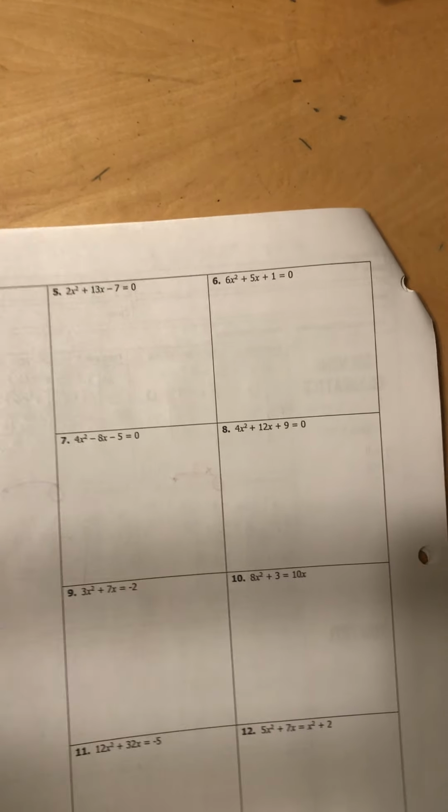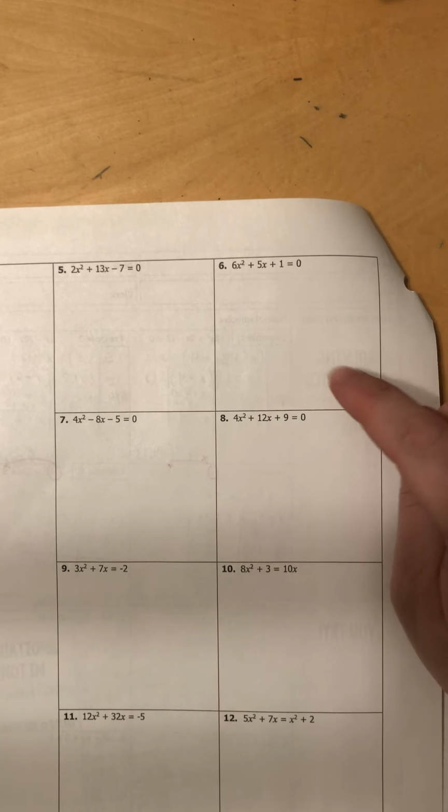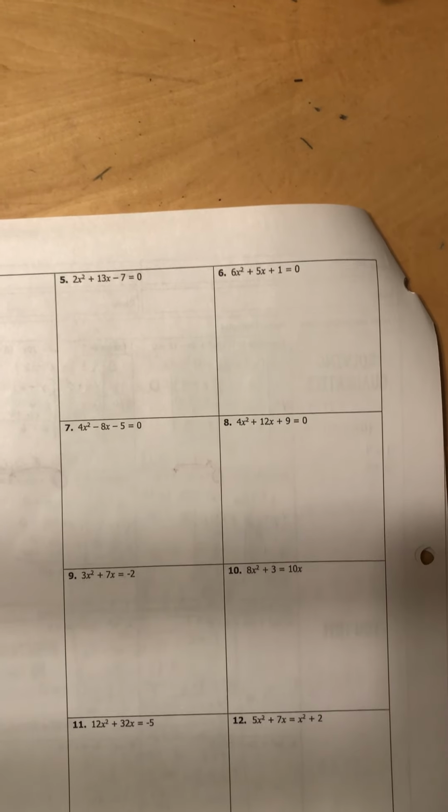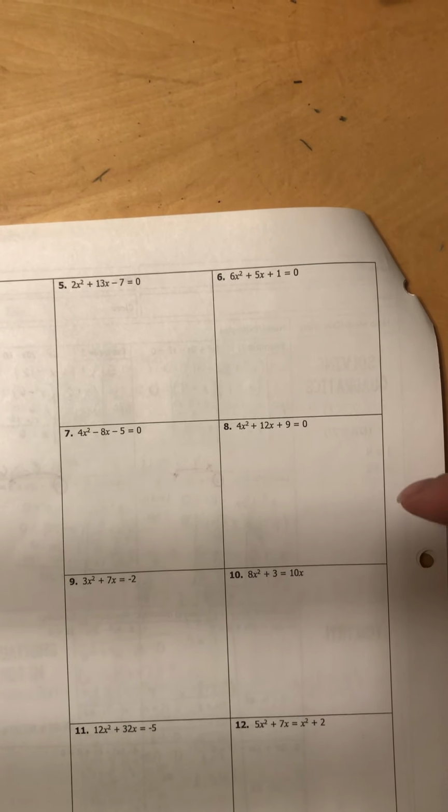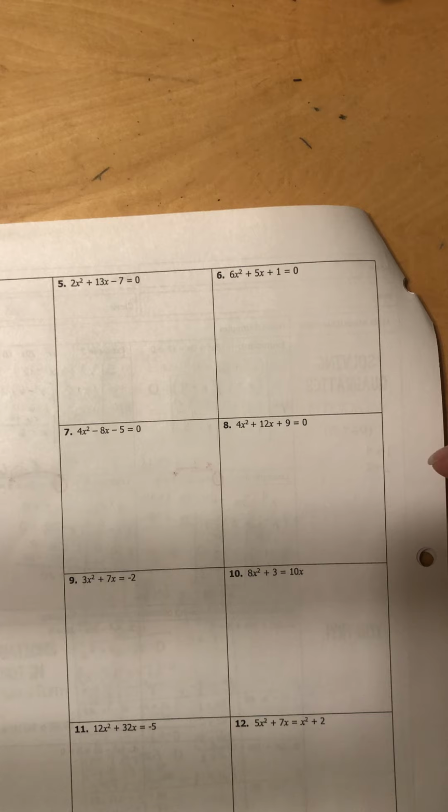Get your answers, and then I will ask you some of these. I'll ask certain people for some of these in class on Tuesday. So make sure you have these ones done, and then I will go ahead and post your homework as well as this video. So again, I gave you the answers to 1 through 4 up there, and then 5 through 12, I want you to go ahead and try. I will call on people to tell me how they did this in class on Tuesday.